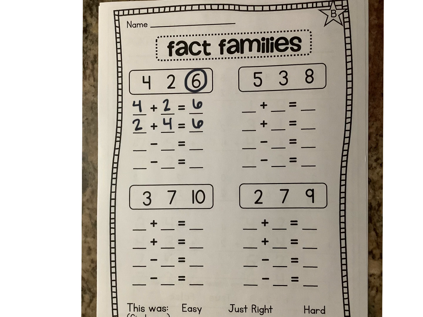Now, on the subtraction problems, I put the bigger number first. 6 and 6. Then all I have to do is flip-flop the 4 and the 2. So 4 and 2, 2 and 4. Just like that. Let's try 5, 3, and 8.